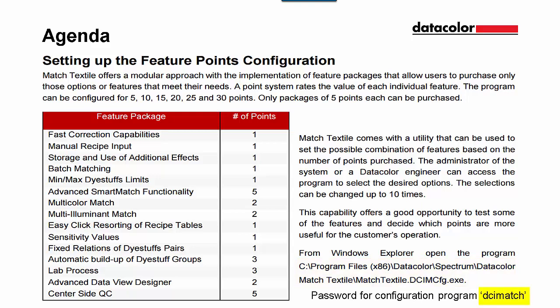By default, points are chosen in order from the list on the left. So for a 5-point system, these points would be chosen. And then a 10-point system, 15, and so on. But it is possible to pick and choose the features up to the number of points you have purchased.